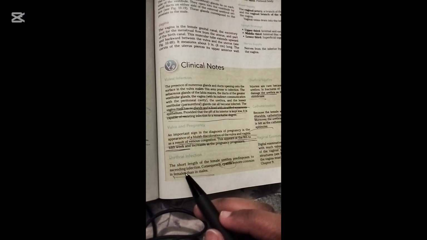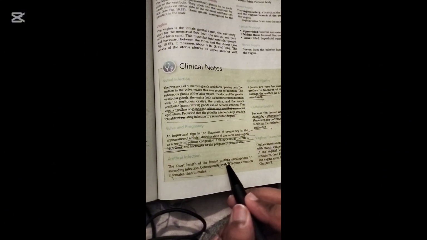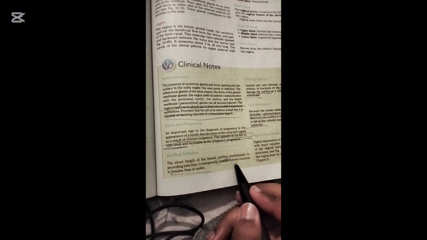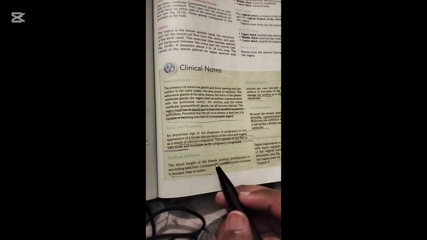Now let's talk about urethral infection. The short length of the female urethra predisposes to ascending infection. Consequently, cystitis is more common in females as compared to males.